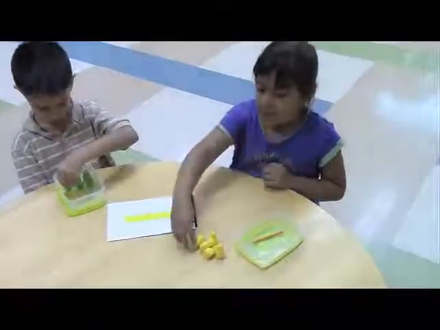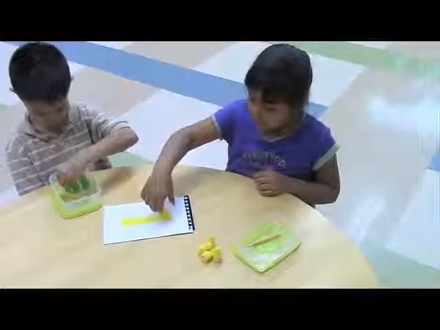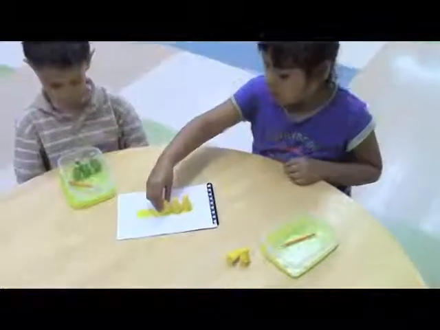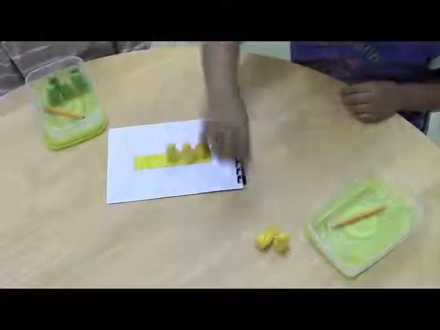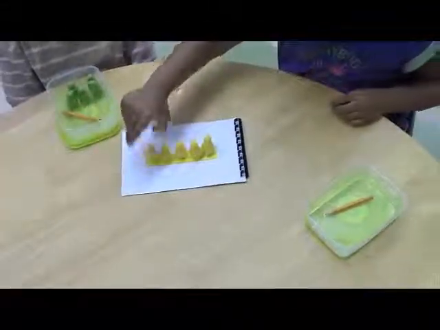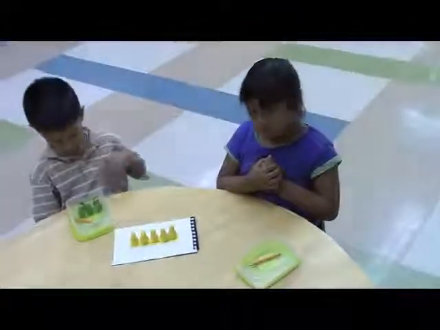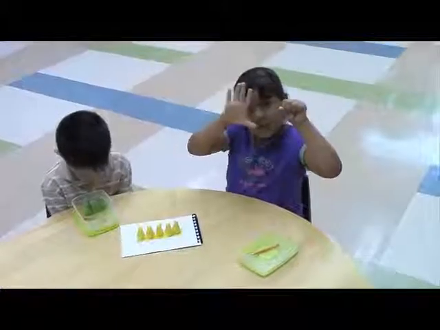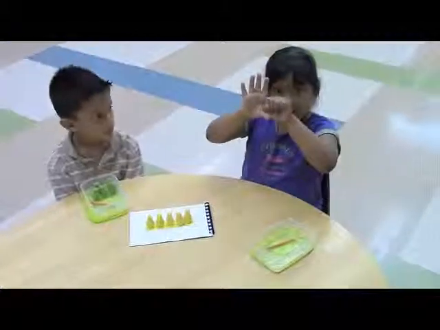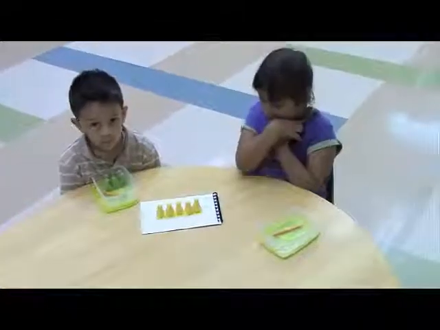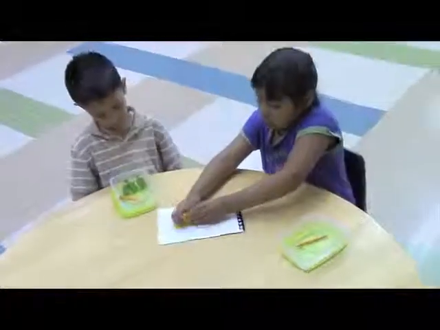Using your yellow penguins? Okay, with your hands. Show me. How many yellows? 5. Okay, how many greens? 0. Put it together. How many now? 5. 5. Very good. Okay, now take off the penguins and turn the page.